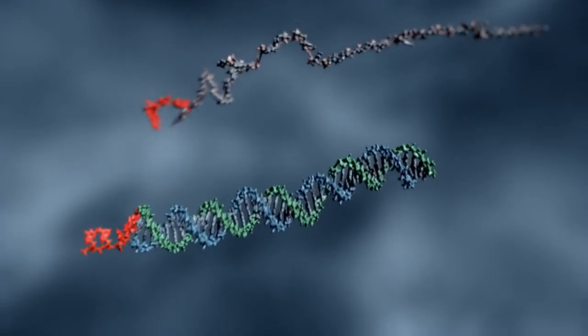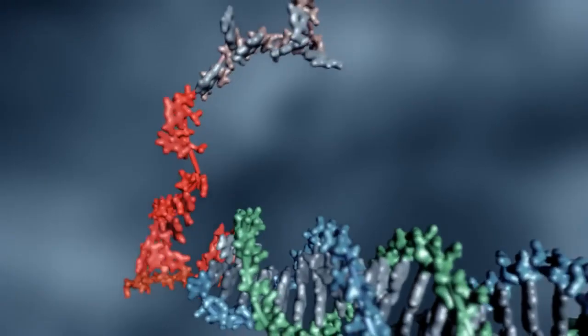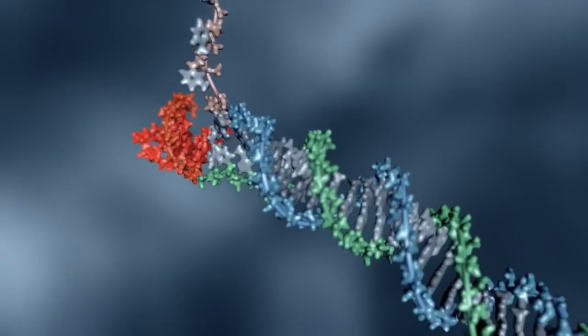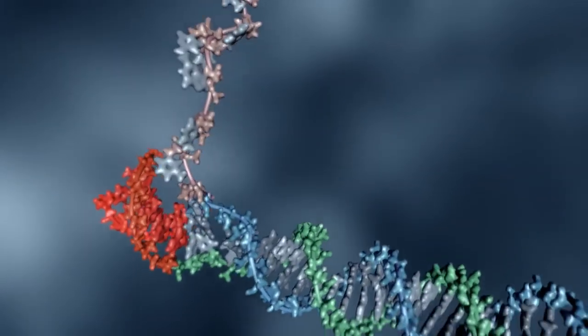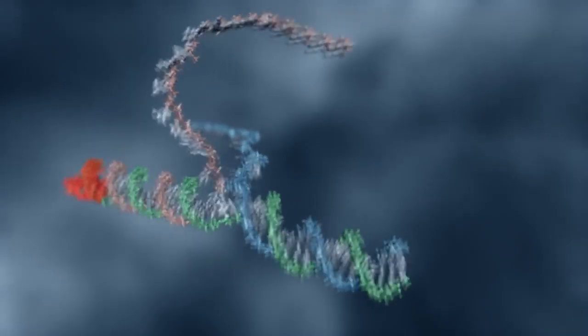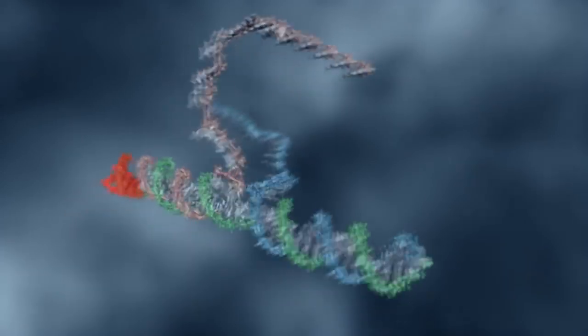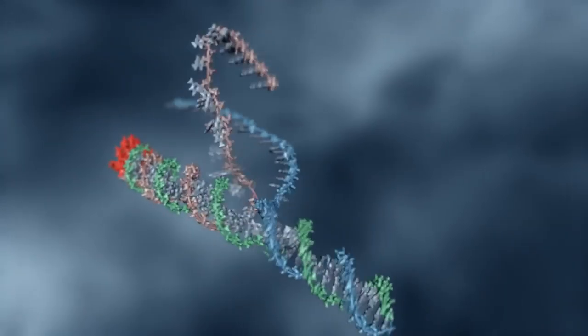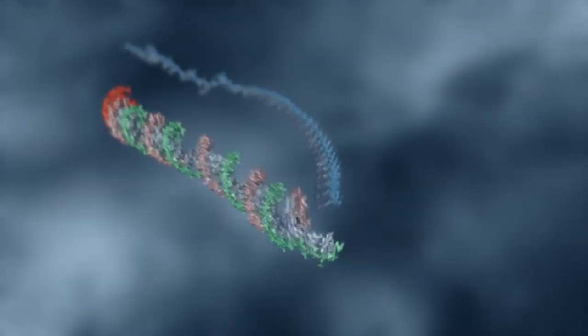molecules. So we're taking advantage of a phenomenon called DNA strand displacement. So DNA strand displacement is essentially a competitive hybridization reaction. So it's two strands of DNA that come together, and as they bind to one another, a third strand that was initially bound is kicked off.